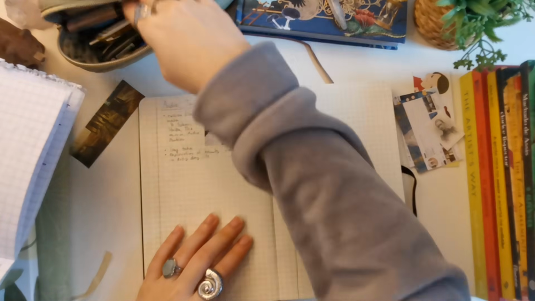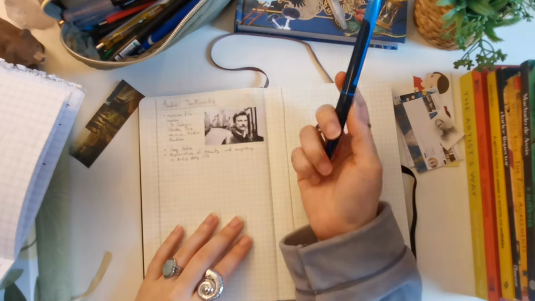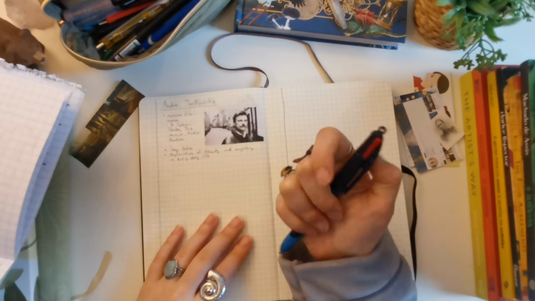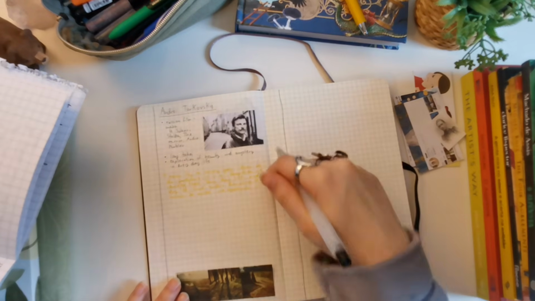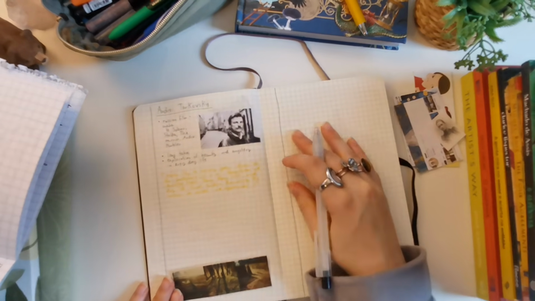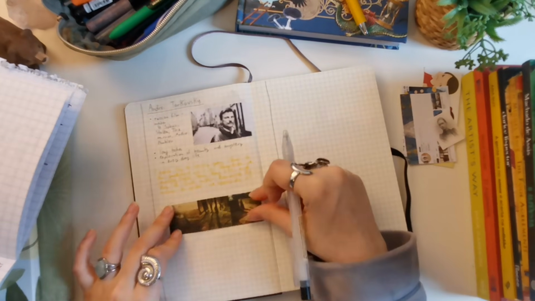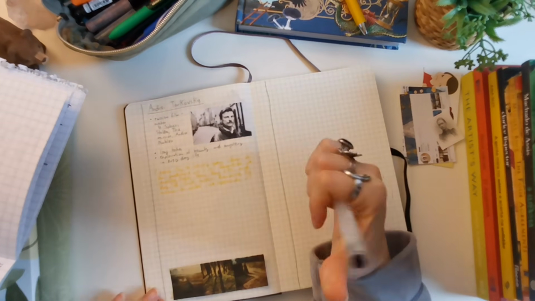And then I'm gonna put a quote of his in a different color. Yeah, I think this yellow is a bit more toxic than the photo, but it's okay. I like how it looks.